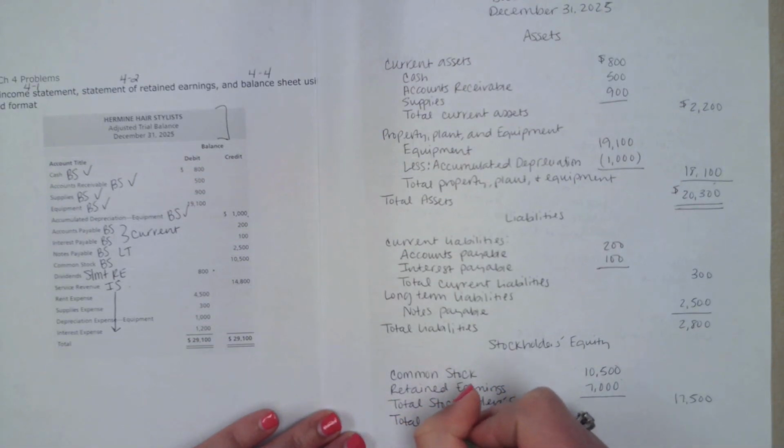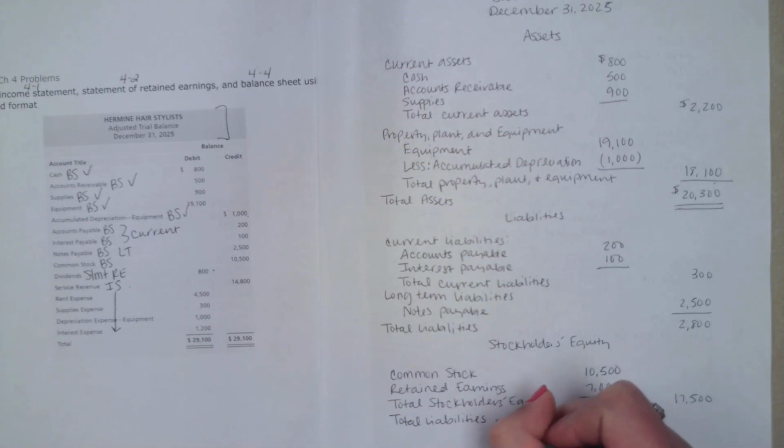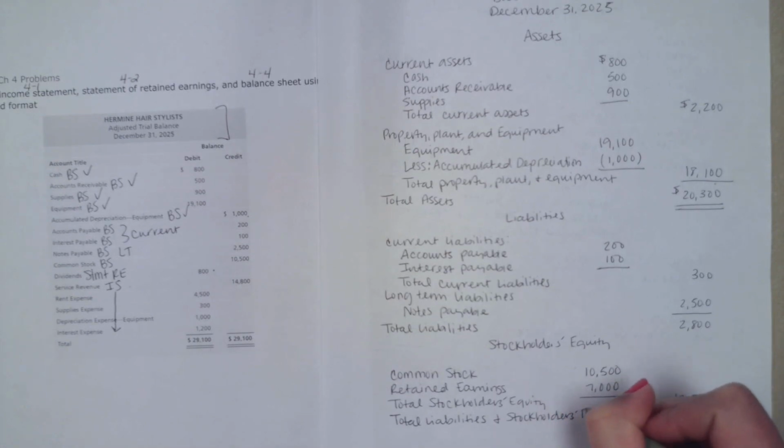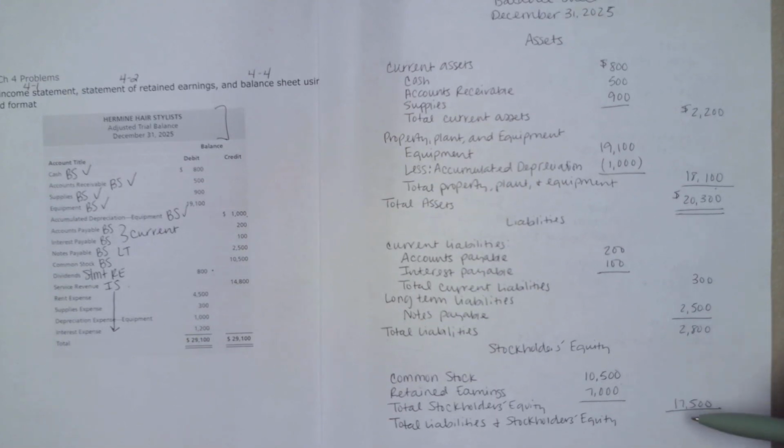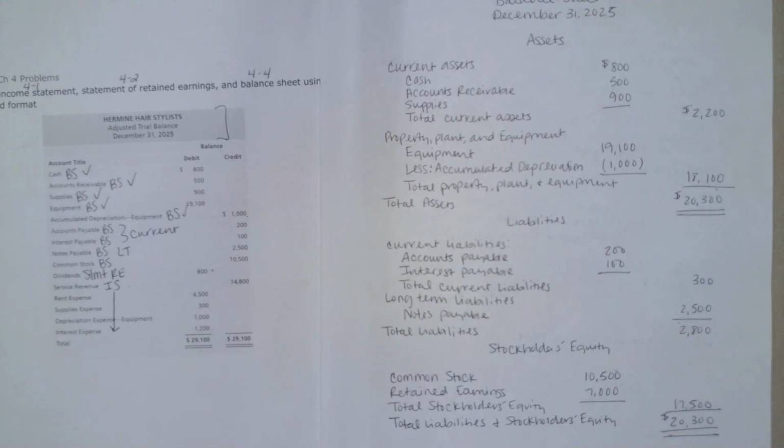And like I said, we hope that it equals 20,300. And if we look, 19, 1 is 23. Remember, double underline, bring back the dollar sign. These do indeed match, which is what we were looking for. So this is your completed balance sheet using the classified format. And that's the end of the video for problem 4-4.